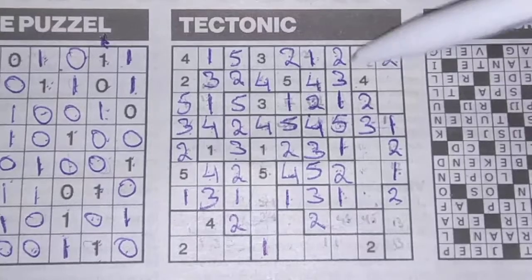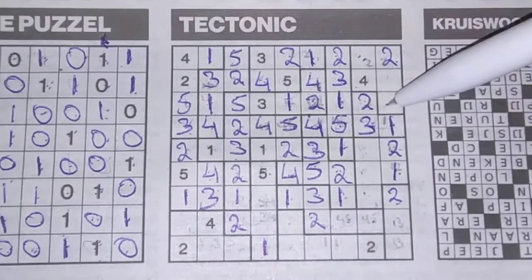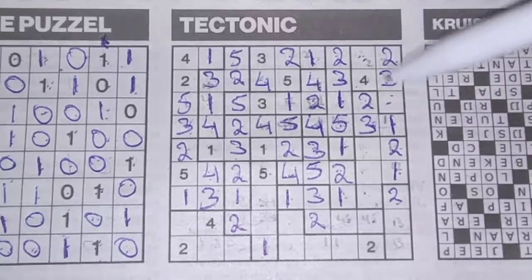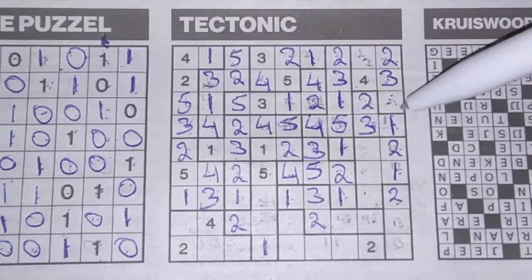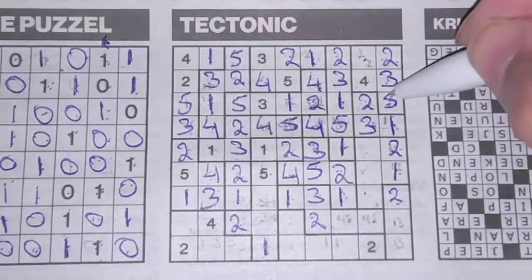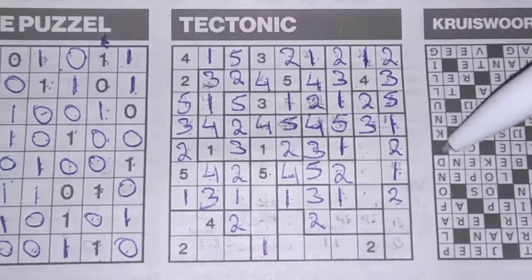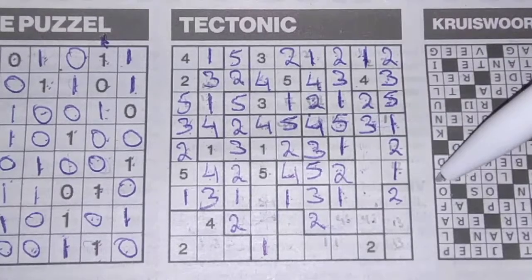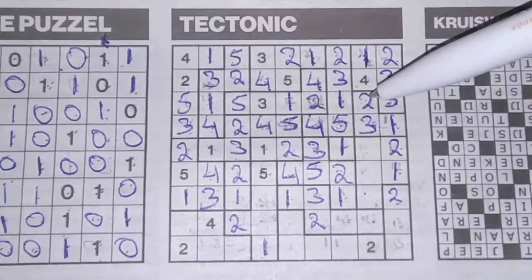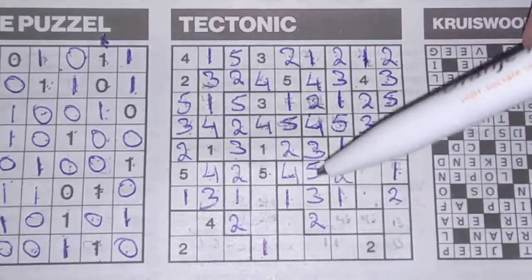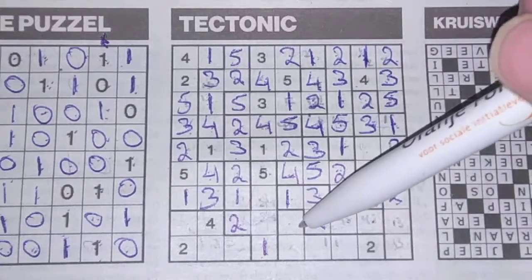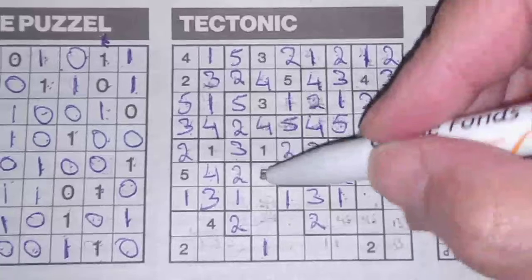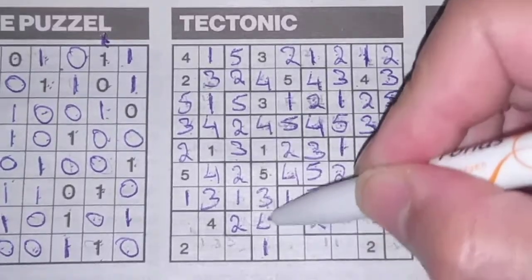This box cannot be a 3. This box cannot be a 3, so 1 box left for the 3 should be here. We have the 1 and the 5 left. We have a 1 here, so this should be the 5, and this should be the 1. And now, the 3. We have a 4 here, so this should be a 3, and this should be a 4.